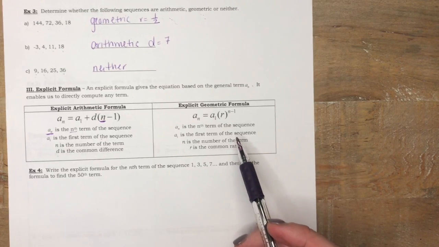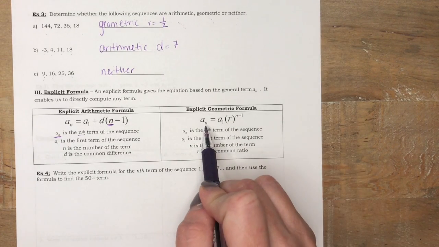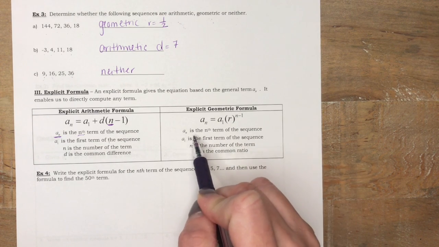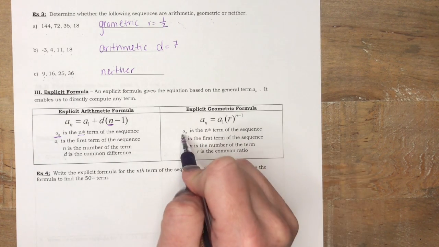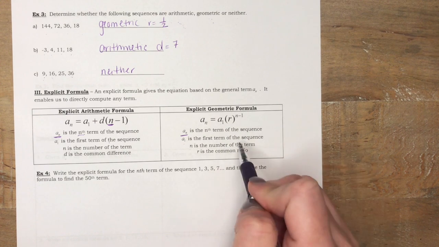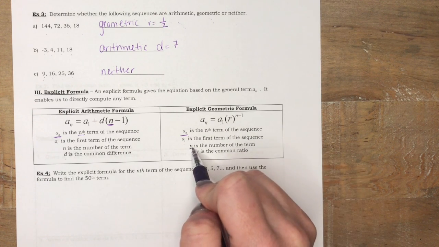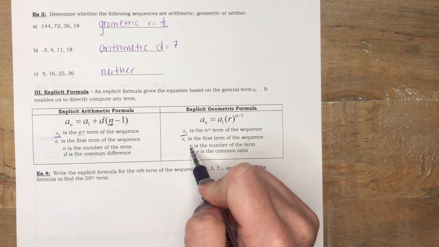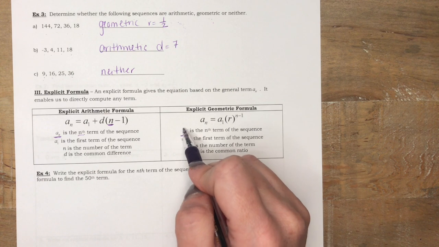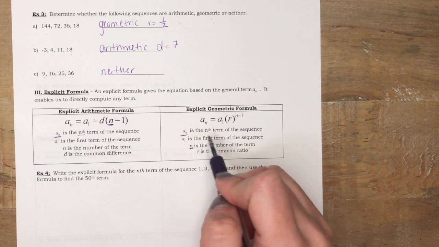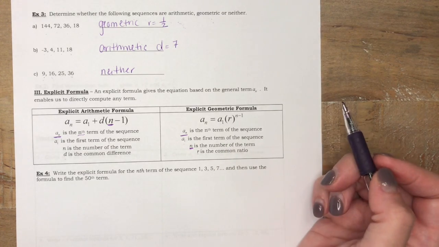And then for geometric, we have a sub n equals a sub 1 times r to the n minus 1, where again, a sub n is the nth term of the sequence. So a sub n is like the car in that spot. a sub 1 is the first term, and then n is the number of the term. So n is the parking spot number. So if it's the 100th term, n is 100. If it's the 100th term, a sub n is what car is in that 100th spot. What is that value? And then r is the common ratio.